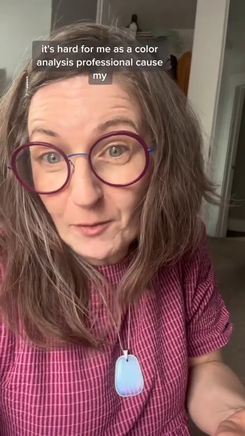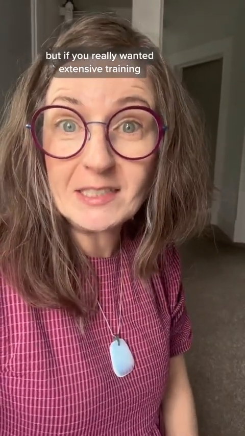As color analysis interest has expanded, I have found people want that level of detail, and it's hard for me as a color analysis professional because I only offer a service where you find out your best colors and people want a bit more, so I create content around that. But if you really wanted extensive training, I highly recommend a training program.